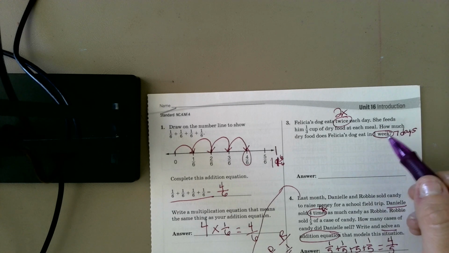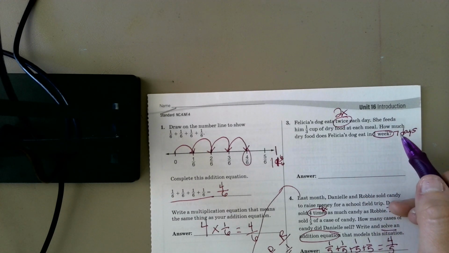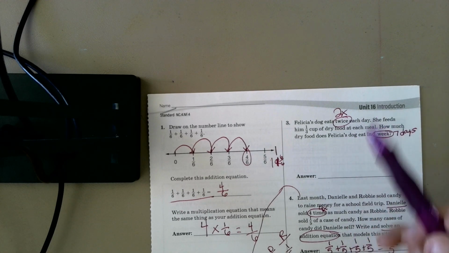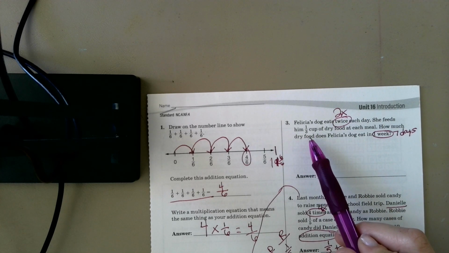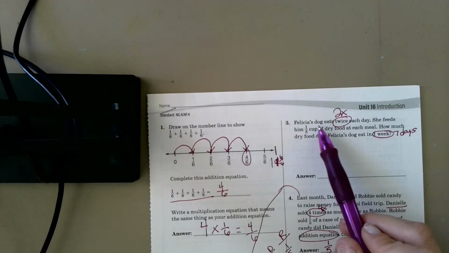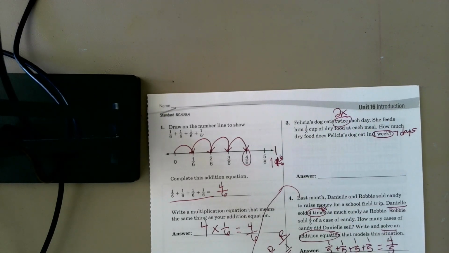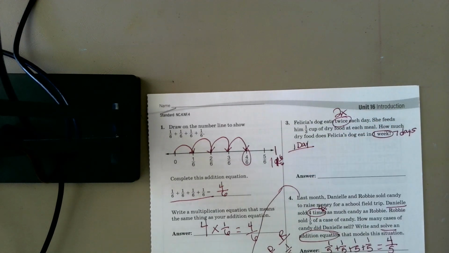The first thing I'm going to have to do to figure out how much dog food he eats in 7 days is figure out how much dog food he actually eats in 1 day, because he does not eat 1/3 cup in 1 day. He eats for breakfast and dinner, so it's going to be twice. So I'm going to have to do a couple different steps here. First, I'm going to figure out how much food he eats in 1 day.